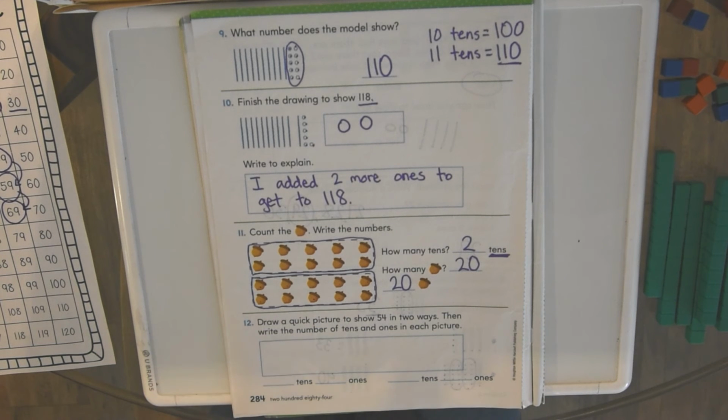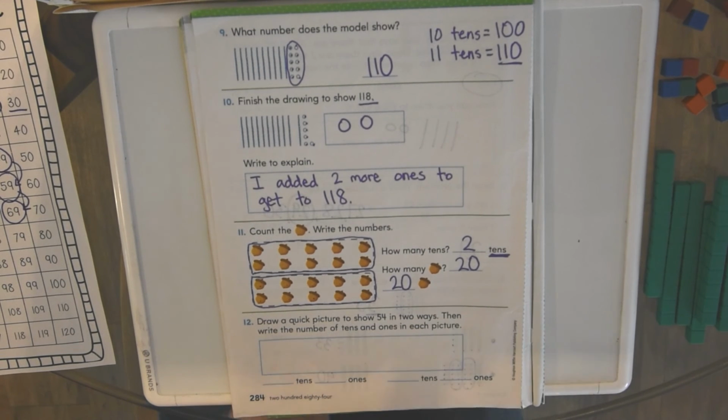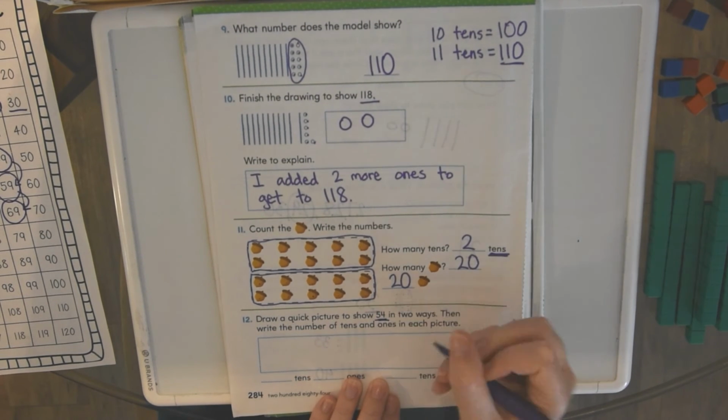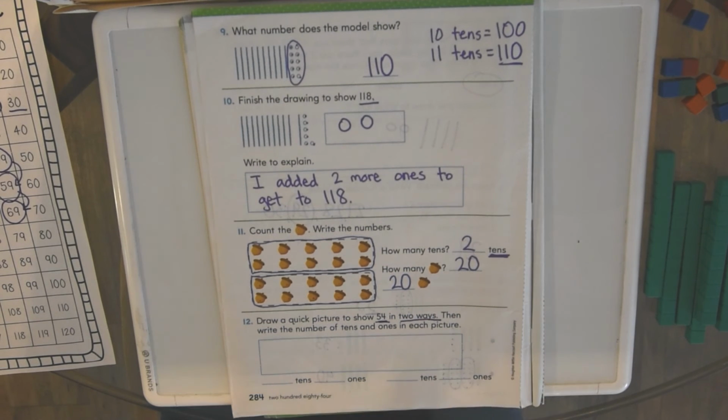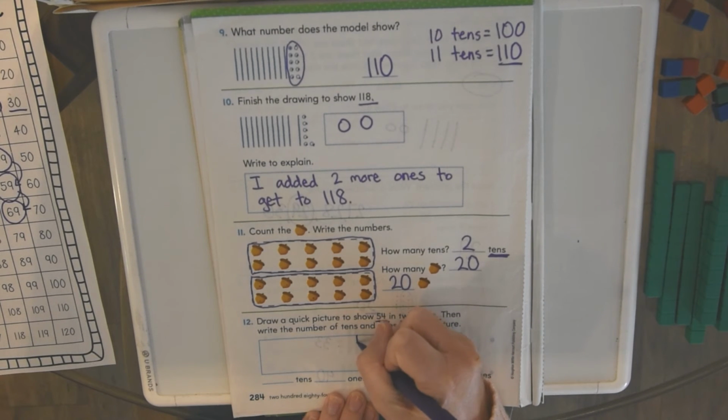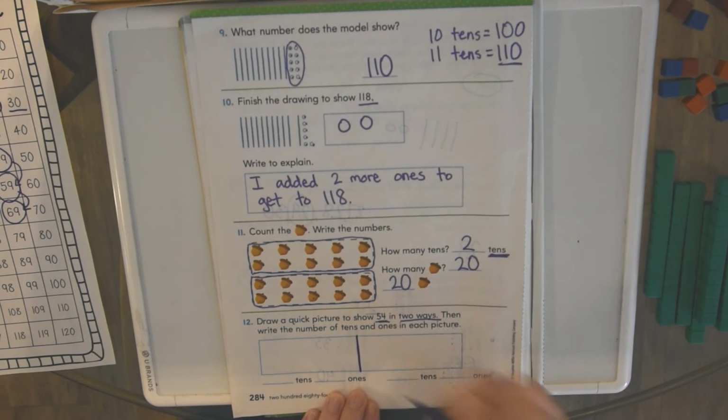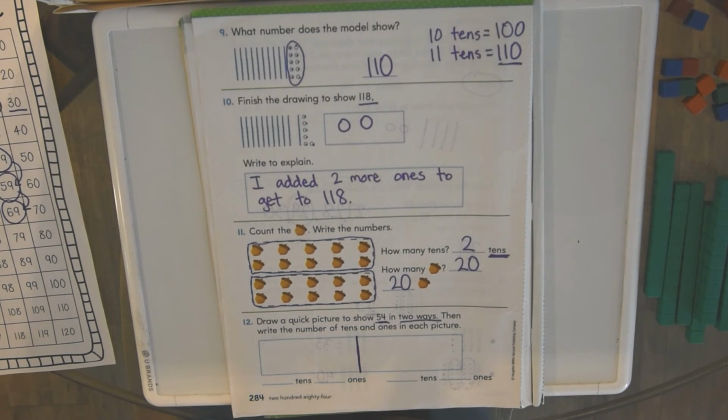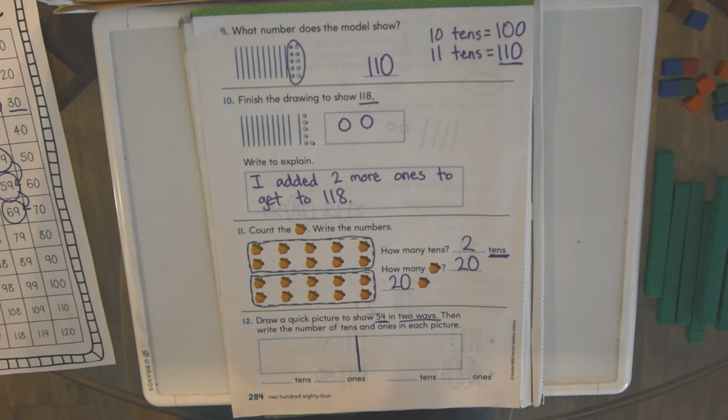All right, let's go to number 12. This is going to be our last question of the review. It says, draw a quick picture to show 54 in 2 ways. Okay, then we're going to write the number of 10s and 1s in each picture. So before you start, what I want you to do is draw a line in the middle of the box. So you can draw one way on this side and the other way on that side.